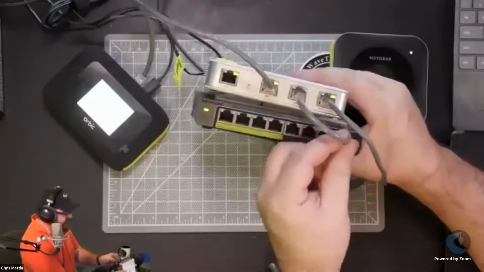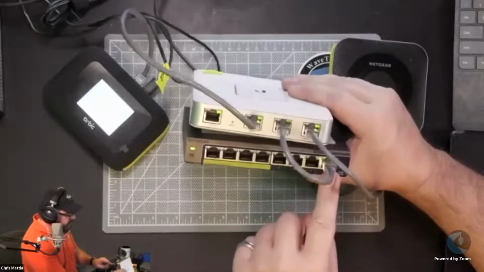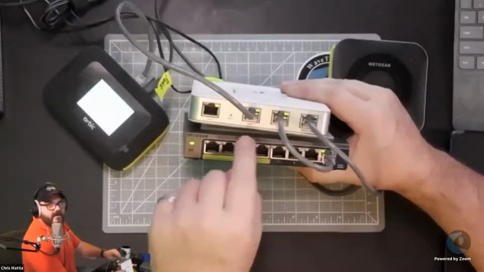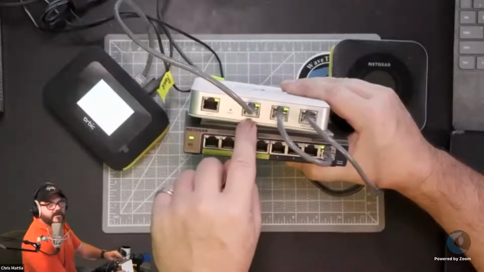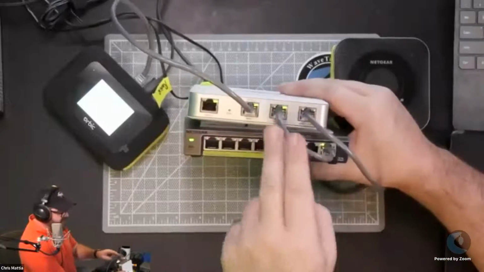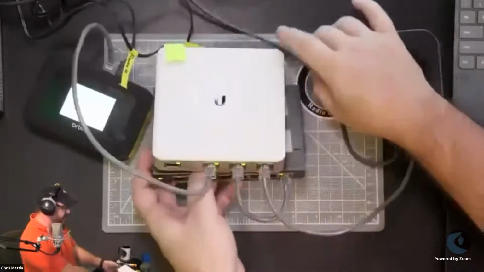So now I've got this. I'm just going to plug it into my uplink port. So this now becomes my uplink port, and we should see there's a little light that's already blinking. So this is now sending the internet connection from this hotspot and from this hotspot, and sharing them out load balanced into here and to all of these other ports at that point.